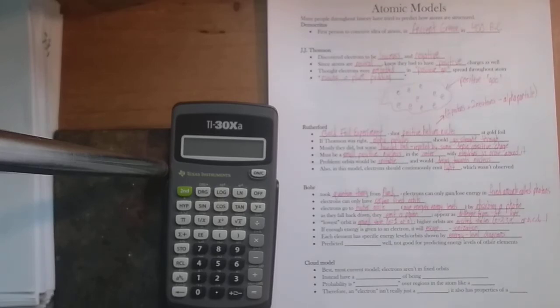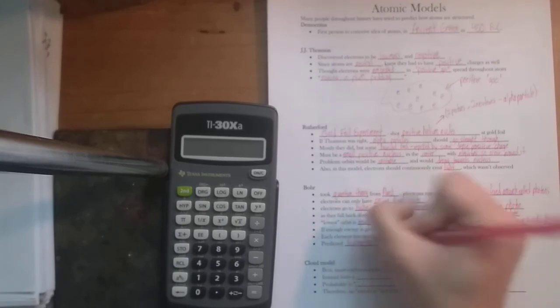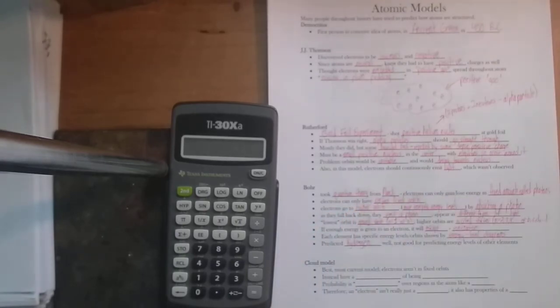Now, Bohr took it a huge step forward. Okay, Bohr's model with these certain fixed orbits did really, really well for hydrogen. It predicted the hydrogen energy levels almost perfectly. It wasn't very good for predicting energy levels of other elements, but we nailed hydrogen with this. We got so close to perfect with predicting how hydrogen was structured that it was realized that, okay, this theory is really close to right, but there's some other things that we don't quite understand yet.